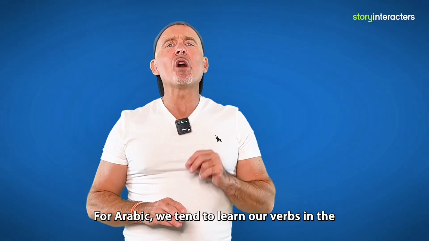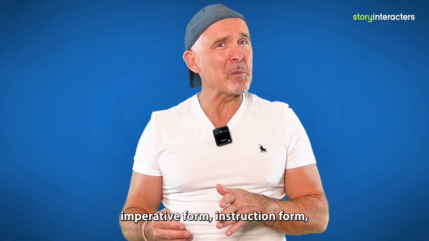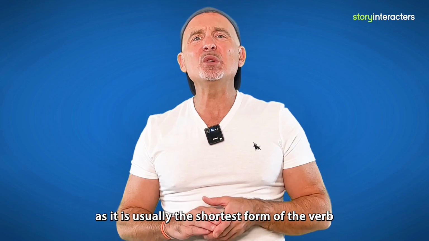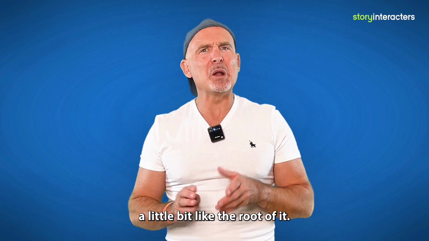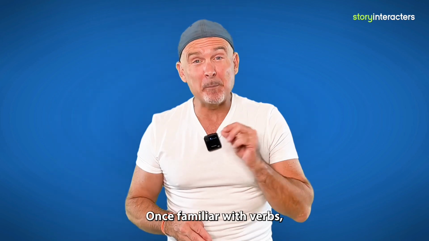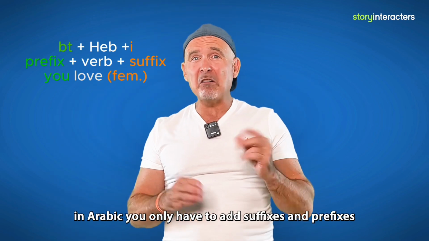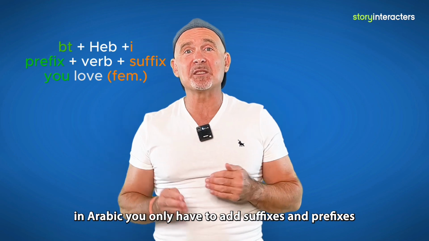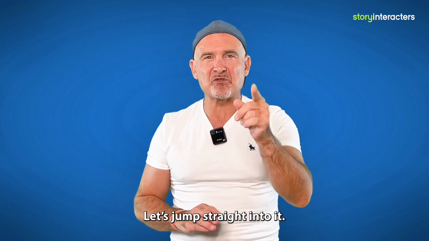We tend to learn our verbs in the imperative form, instruction form, as it is usually the shortest form of the verb, a little bit like the root of it. This will help identify the meaning quicker. Once familiar with verbs, in Arabic, you only have to add suffixes and prefixes to conjugate them. Let's jump straight into it.